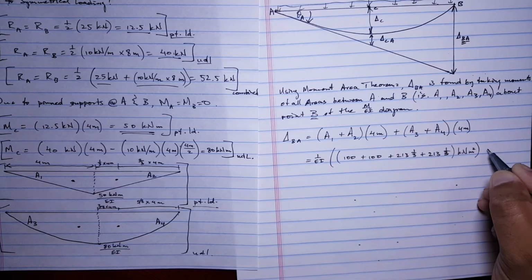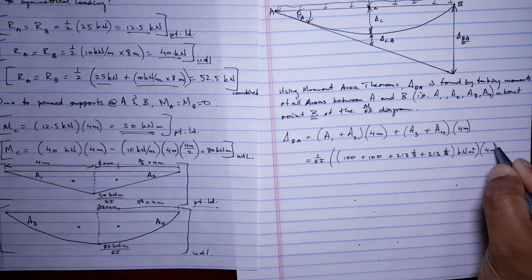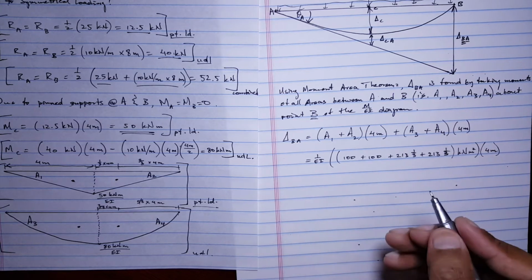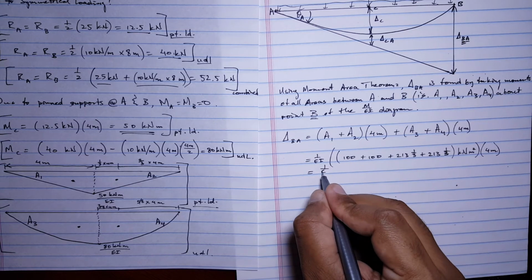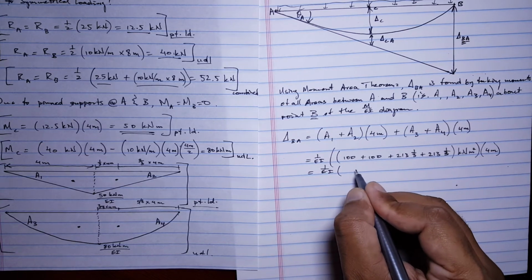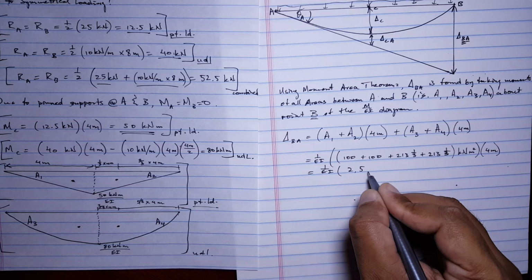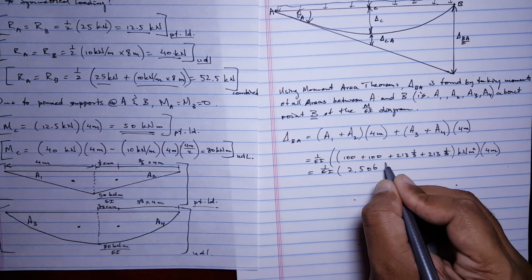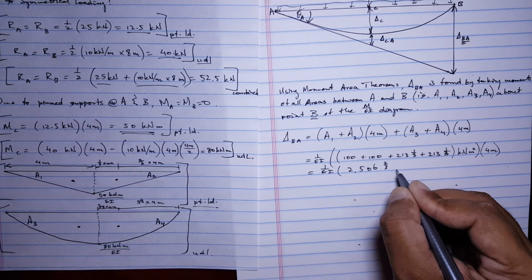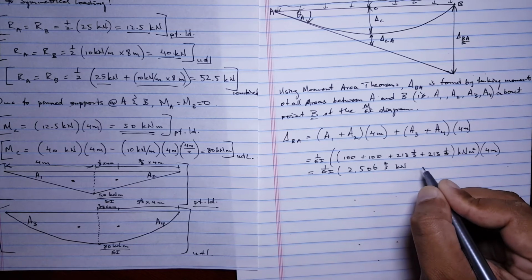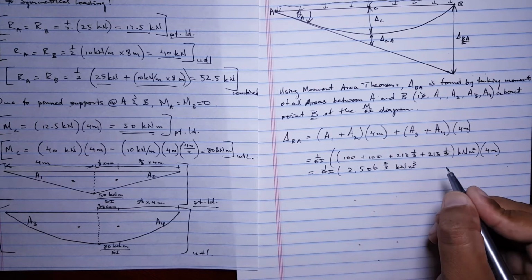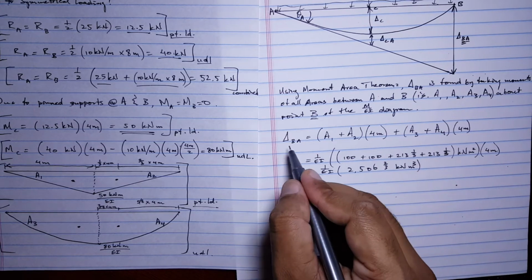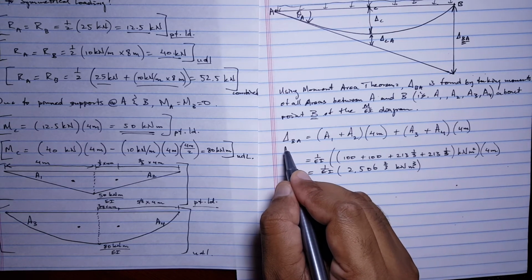And we factored out the 4 meters, so multiply by 4 meters. This works out to give you 1 over EI times 2,506 and 2/3 kilonewton, and this is meter squared times a meter, which gives you a meter cubed. So that's your answer for delta BA.